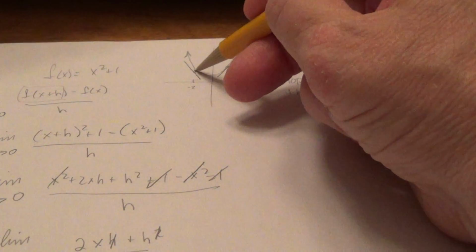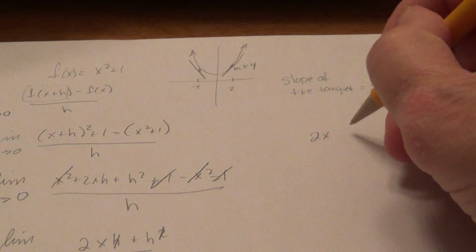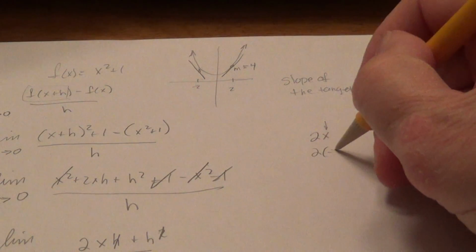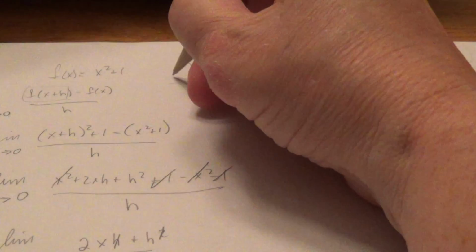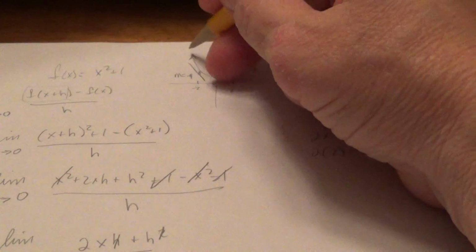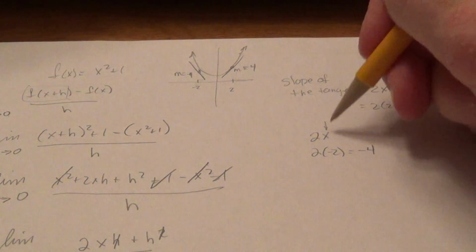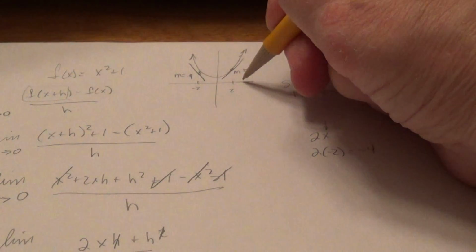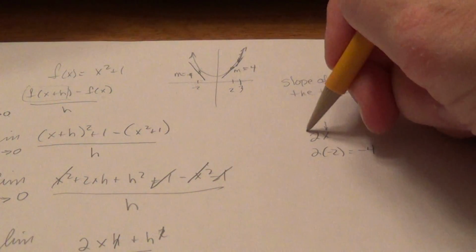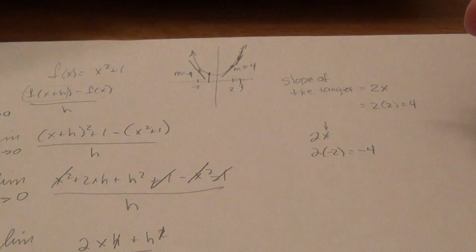What about this line at minus 2? Well, we take 2x and we're going to substitute in our chosen value for x is minus 2. And the slope is minus 4. It's quite amazing, we can take any point anywhere on this function and find its slope by this rule 2x. So if I go out here to 3, the slope is 2 times 3. If I go back here to minus 1, the slope is 2 times minus 1.